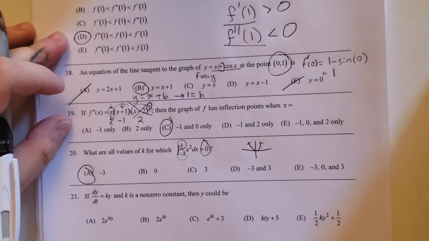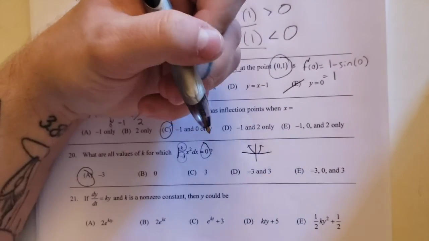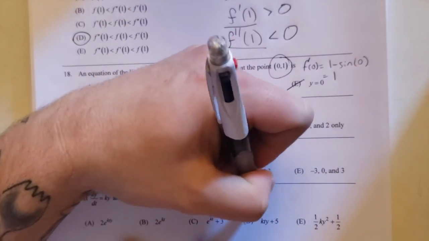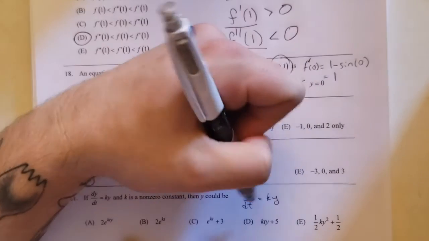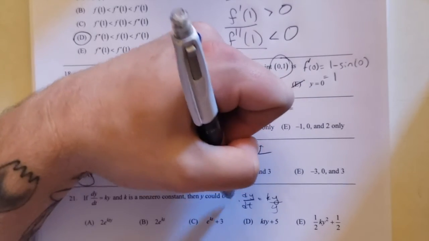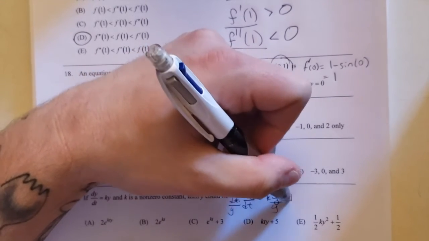All right, now 21. If your derivative is ky and k is a non-zero constant, then y could be, so let's do this here, dy/dt equals ky. I'm going to solve by splitting and integrating on both sides, so I'm going to divide by y and multiply by dt.